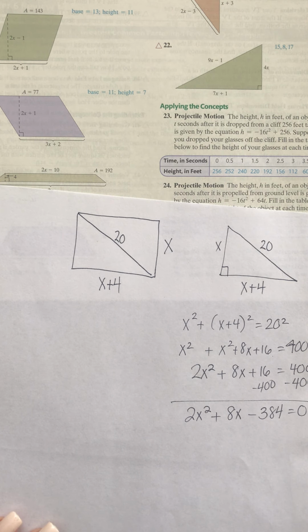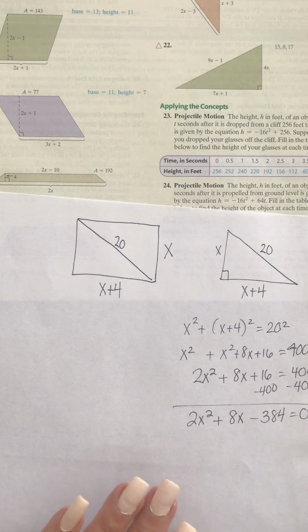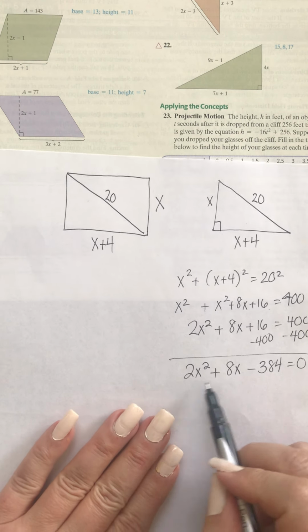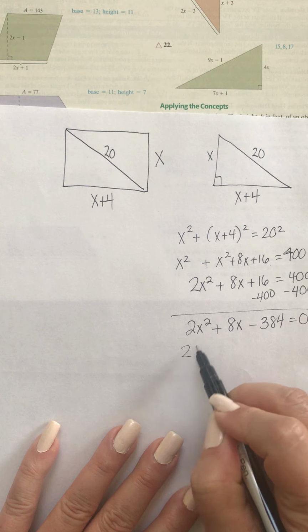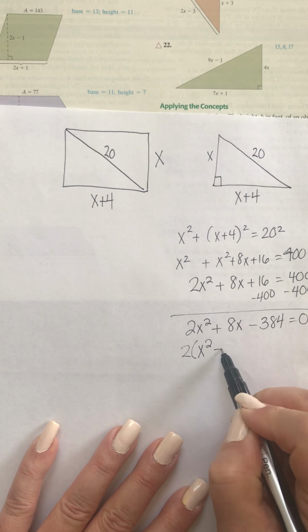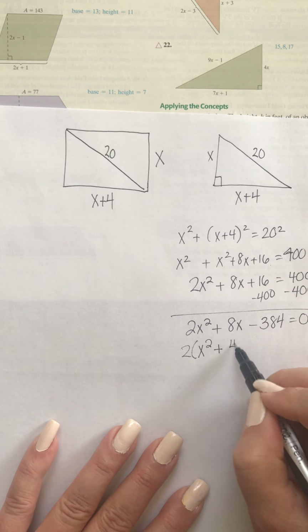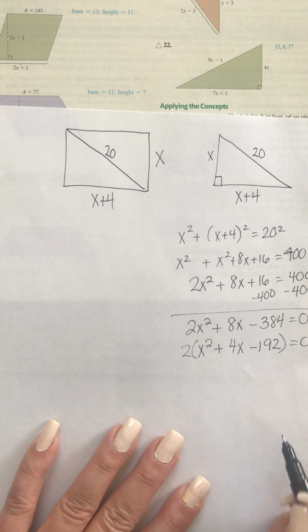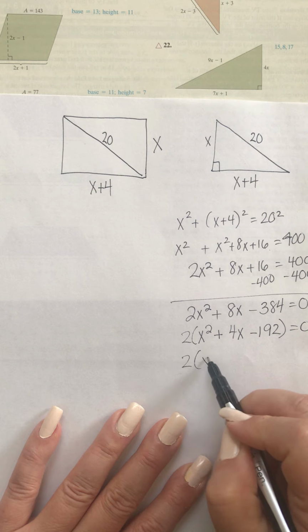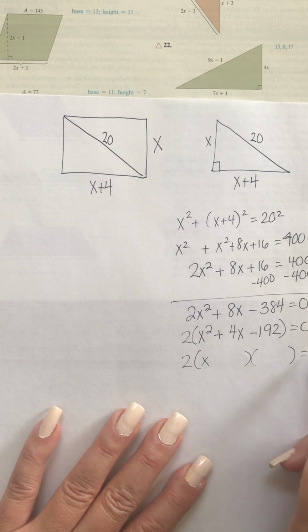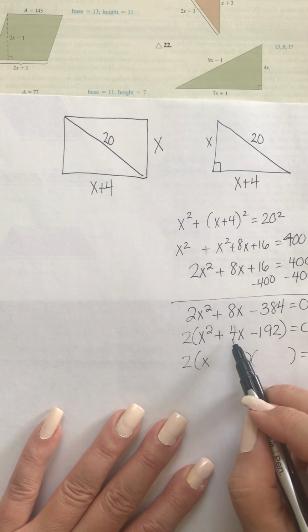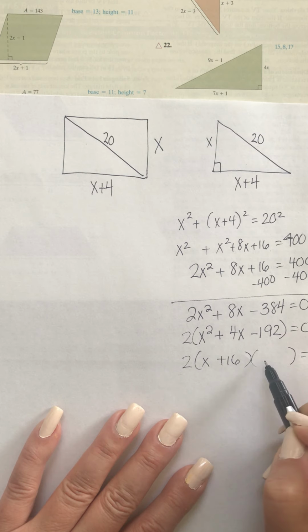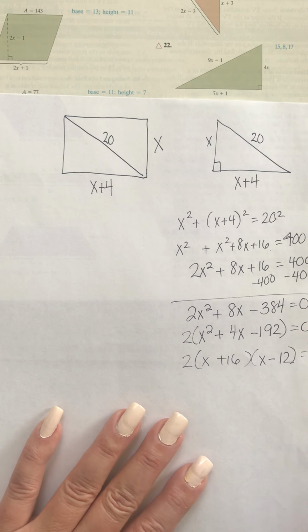Let me make sure, 384, yep. I'm going to pull 2 out of all 3 terms. So factor out a 2, you're left with x squared plus 4x minus 192. And you have to factor this. What times what is negative 192 but adds to be 4? And it's 16 and negative 12.